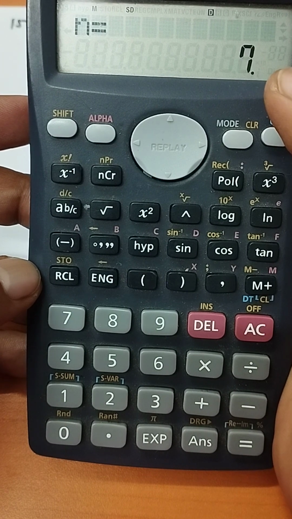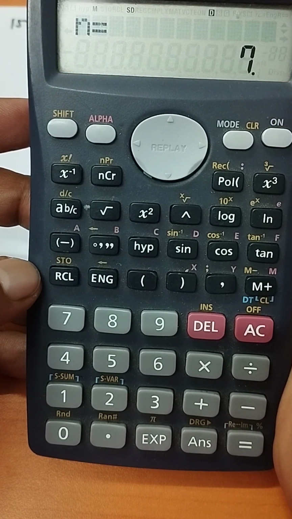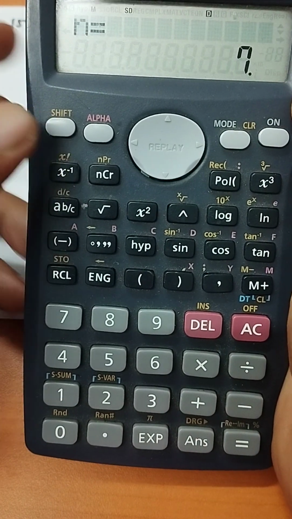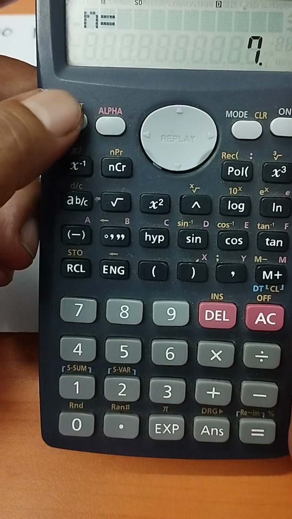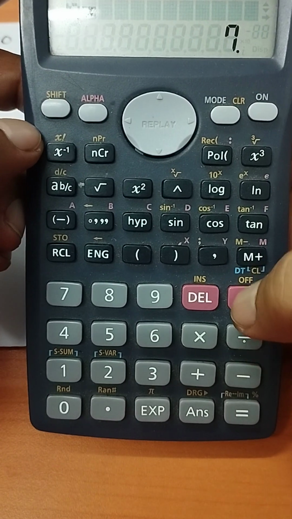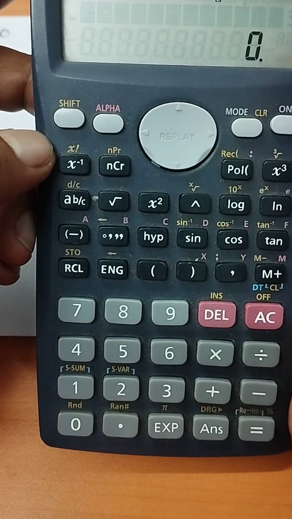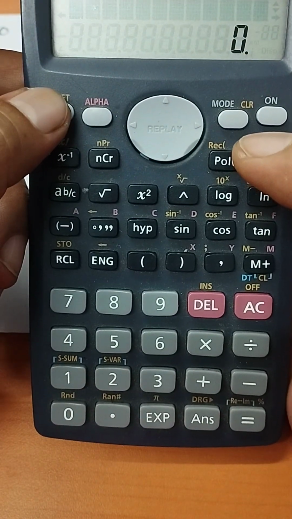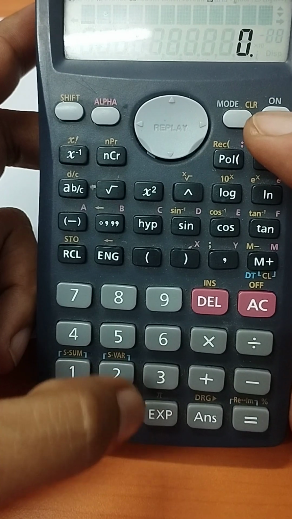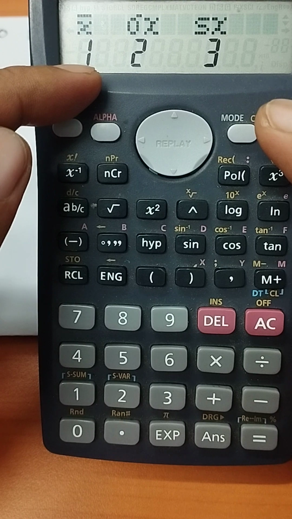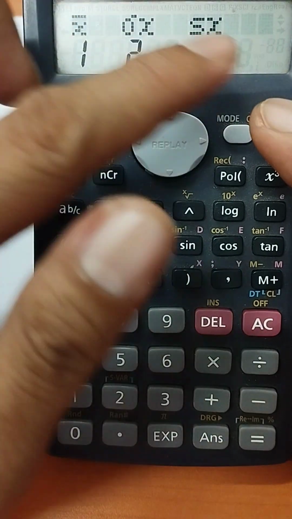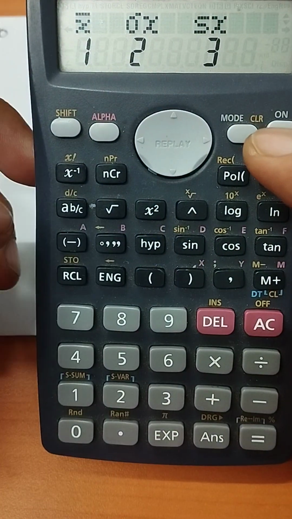Now to compute the mean and the standard deviation, considering that these are sample data that we have, we press, even if you press the all clear button, clearing out the screen, you press shift, then S bar. The first one, number 1, gives you the mean. Number 3 will give you the standard deviation.